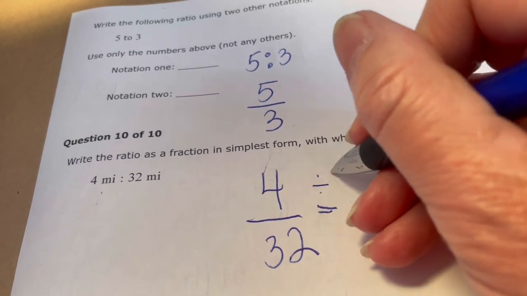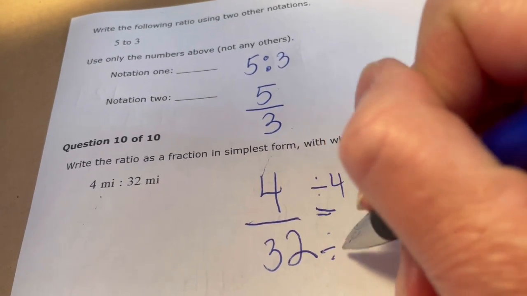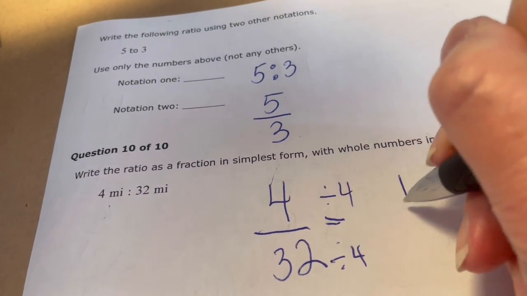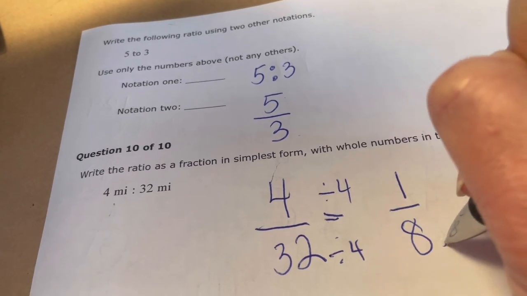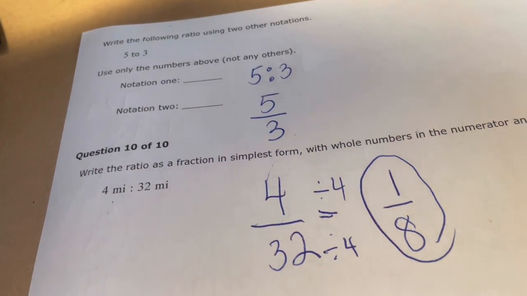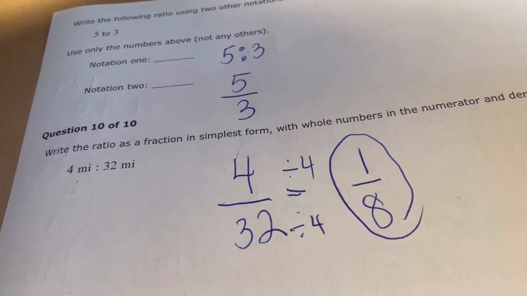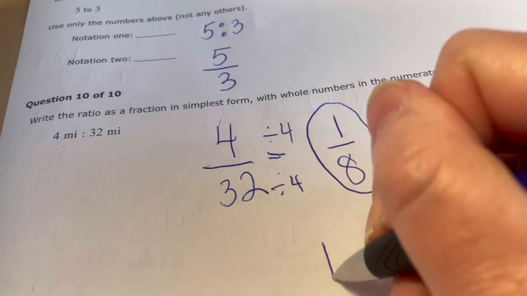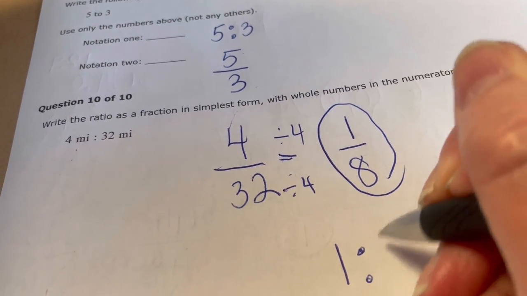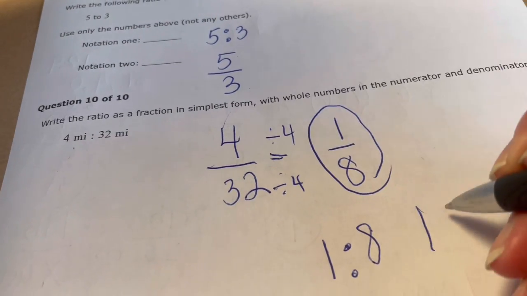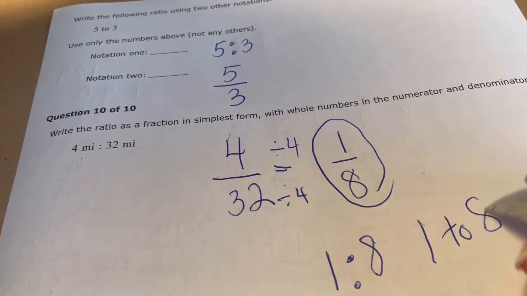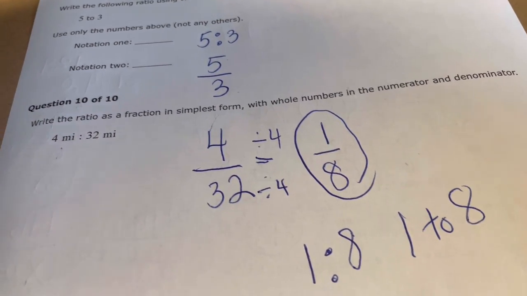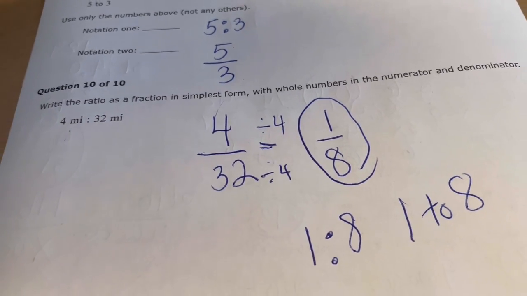So divide by 4, and we get 1 over 8. Okay, so 1/8 is the fraction that they wanted. But we could also write it 1 to 8 if we were not told to write it as a fraction, which we were.